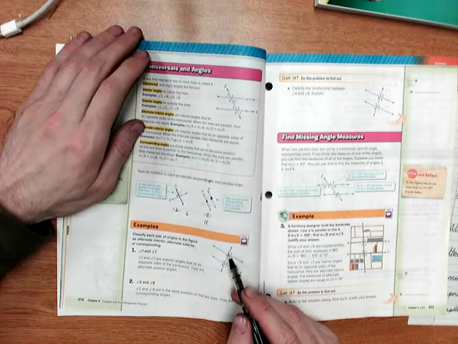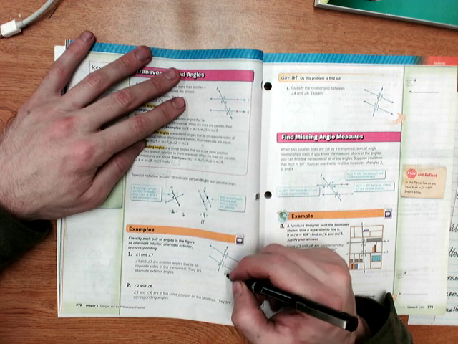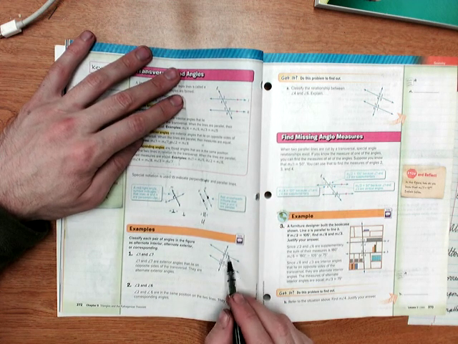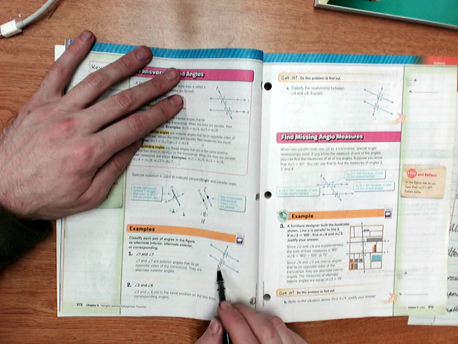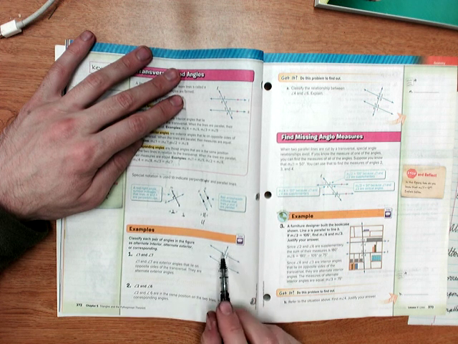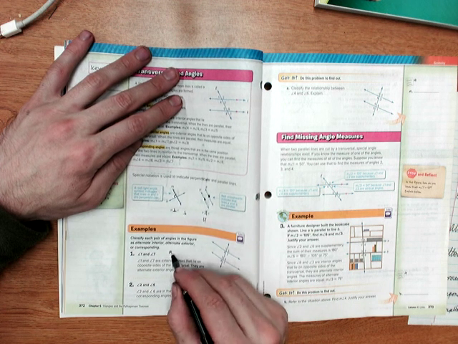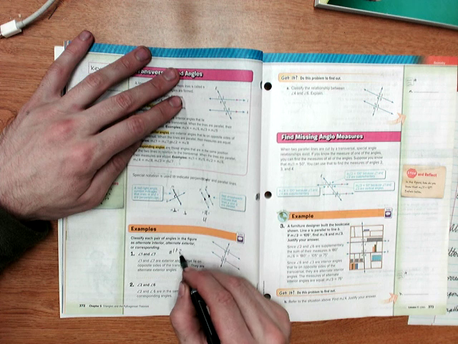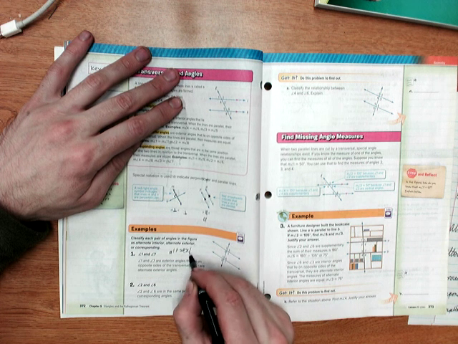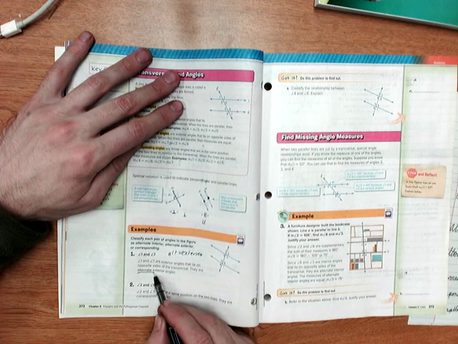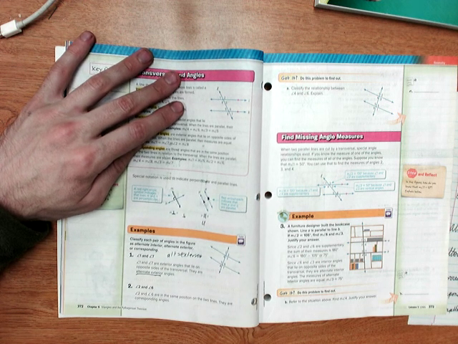Okay, classify each pair of angles in the figure as alternate interior, alternate exterior, or corresponding. We have 1 and 7. 1 and 7 are both exterior angles because they're outside of the lines, and they lie on opposite sides of the transversal. So these are alternate exterior.